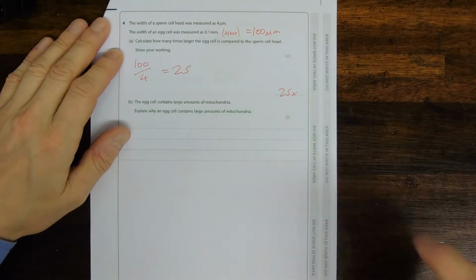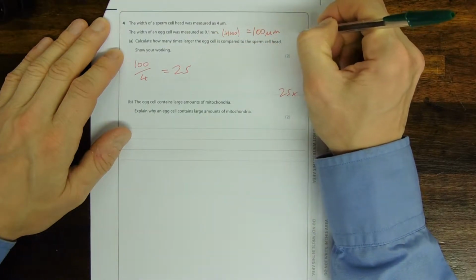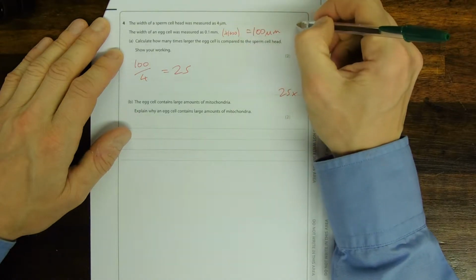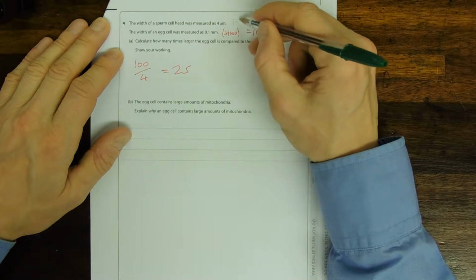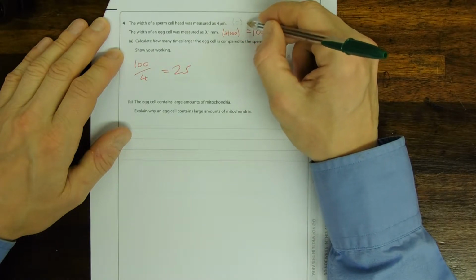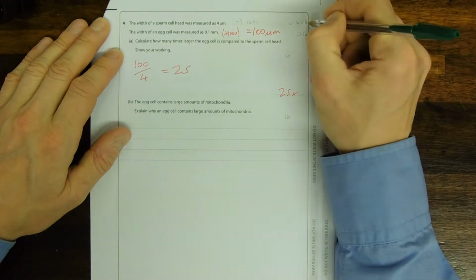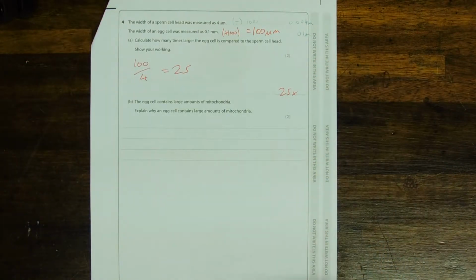You could have done that the other way. You could have left the 0.1 millimeters and converted the micrometers into millimeters by dividing by 1,000. That would be 0.004 millimeters, and 0.1 divided by 0.004 would have given you the same answer.